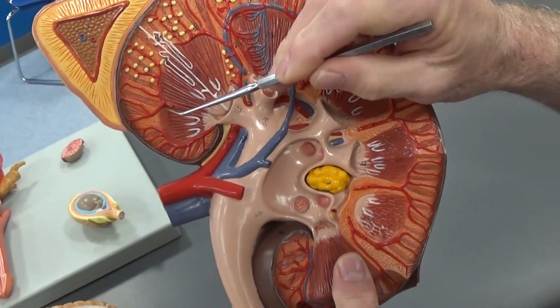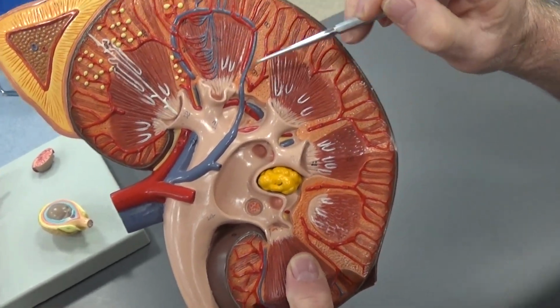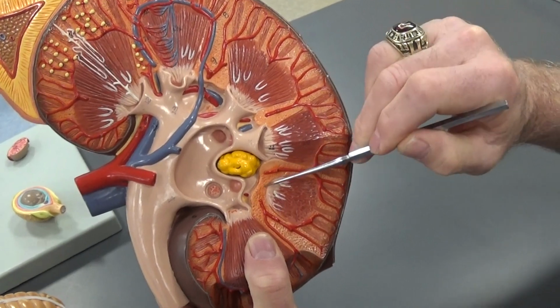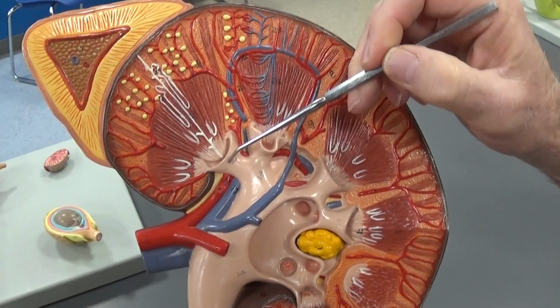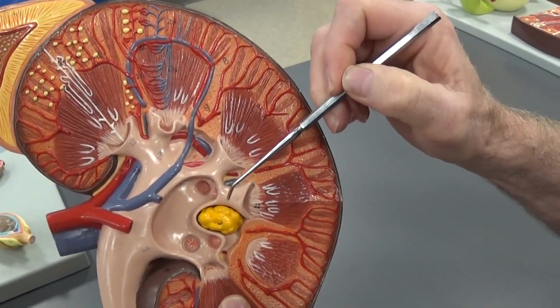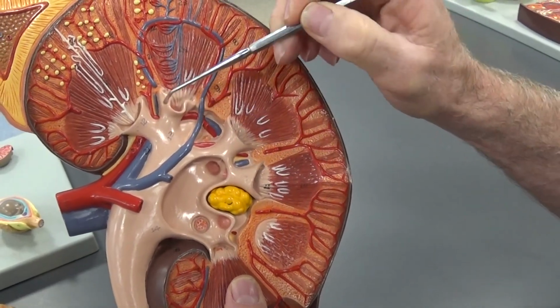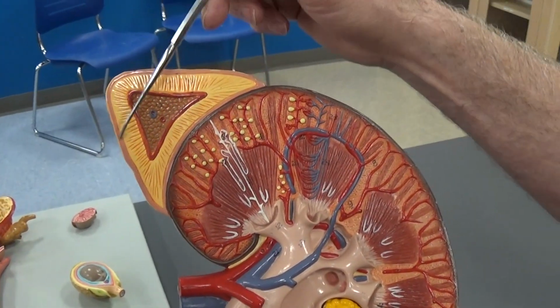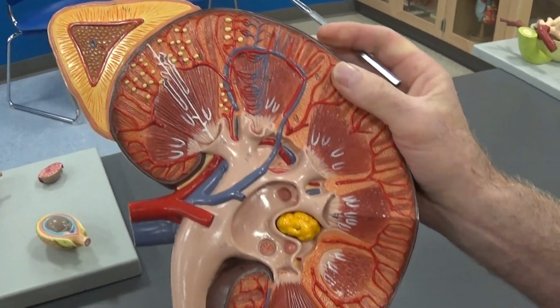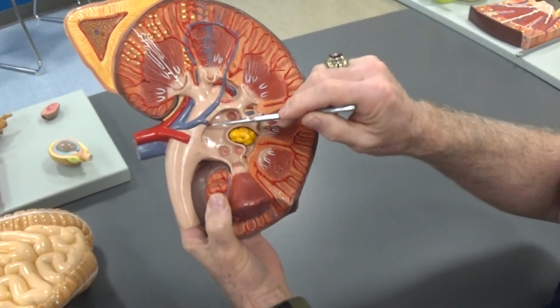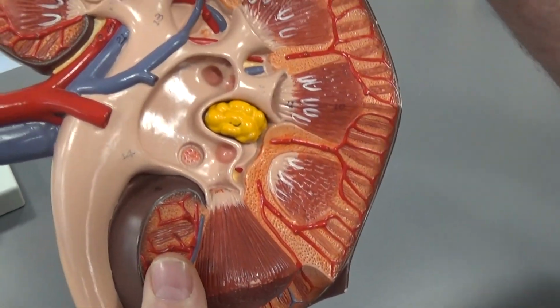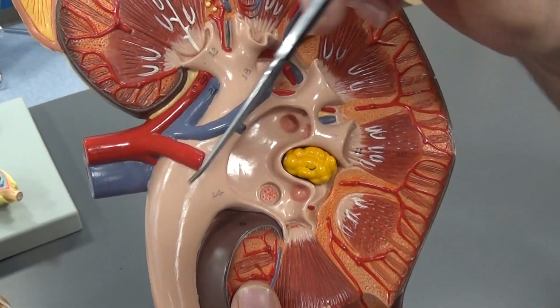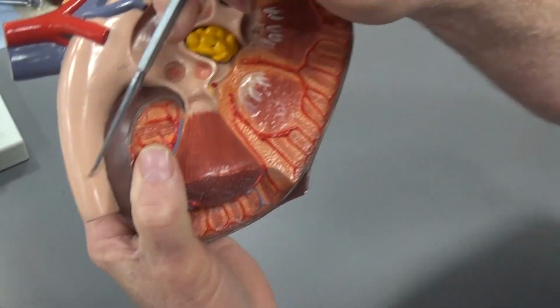You can see each of the renal pyramids right here. Okay, and then you can also see the papillary muscle here at the bottom. They kind of look like horns here. Okay, you can also see the adrenal gland on top of the kidney, and then you can see the pelvis, renal artery, renal vein, and of course the ureter down here.